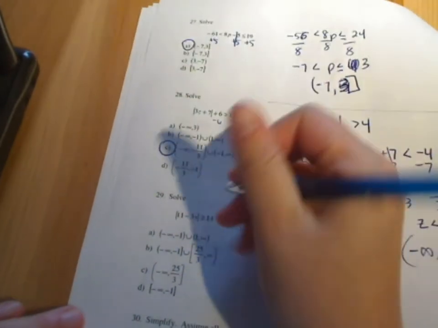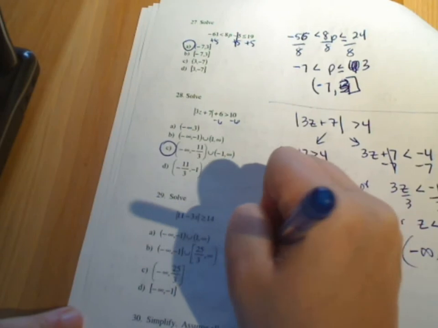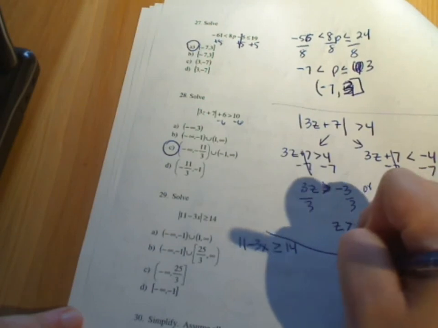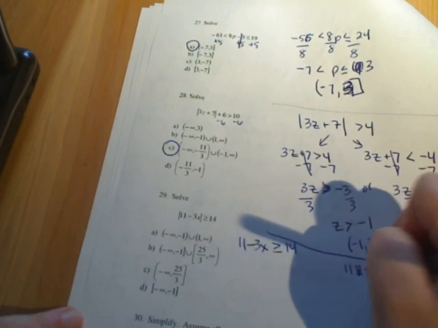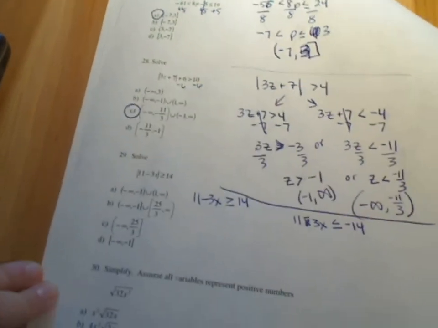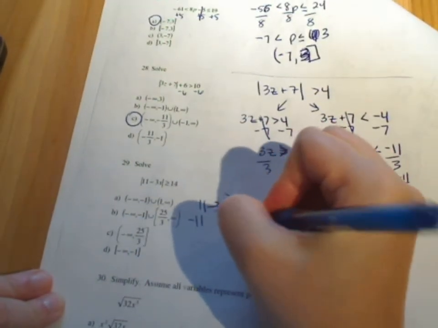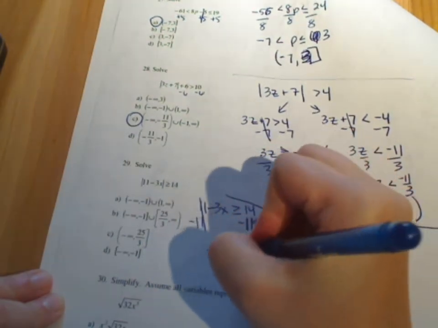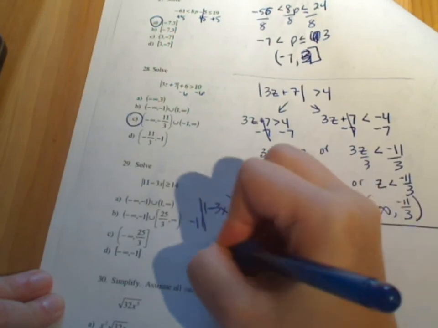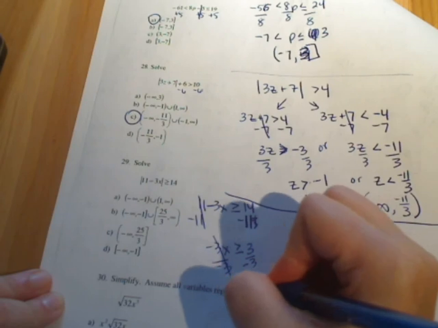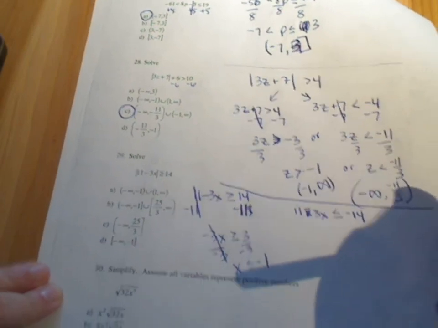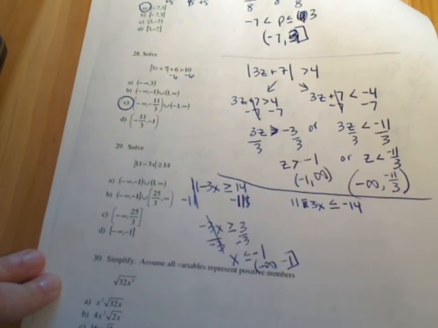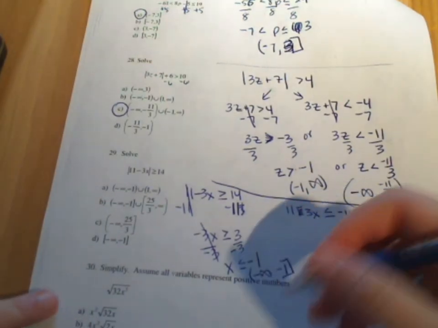Number 29, same sort of thing. I have 11 minus 3x greater than 14, and then 11 minus 3x less than or equal to negative 14. Alright, subtract 11, negative 3x greater than or equal to 3. Now watch out on this one, definitely flipping around the sign, divided by negative 3, get x less than or equal to negative 1, so definitely a bracket, negative 1 and numbers smaller. So negative 1 is the largest of them.